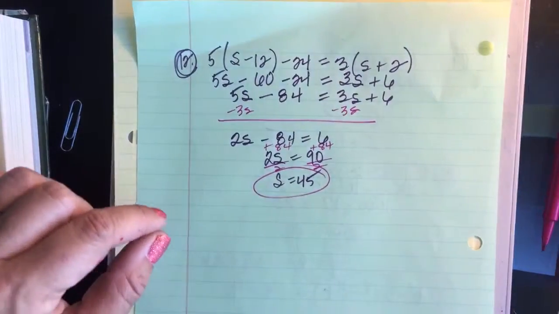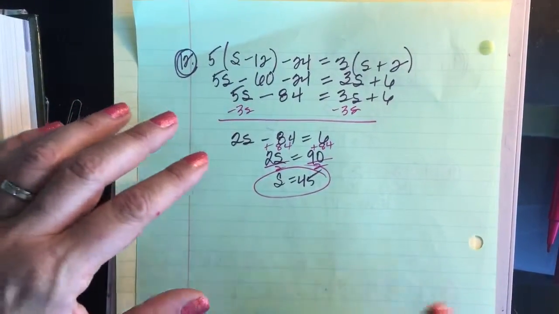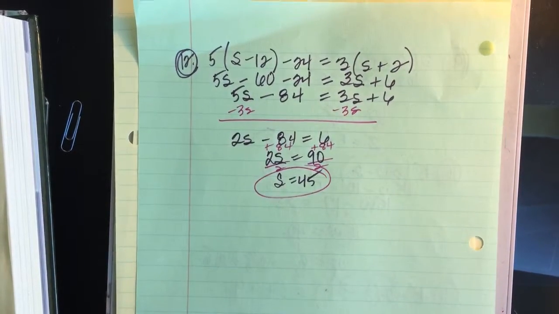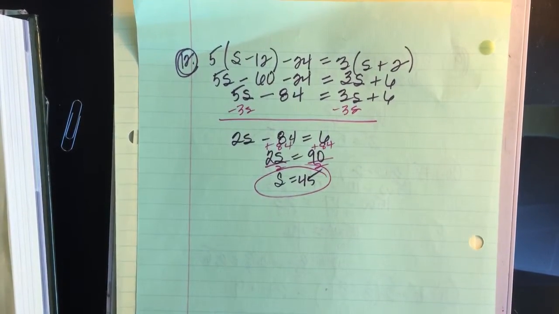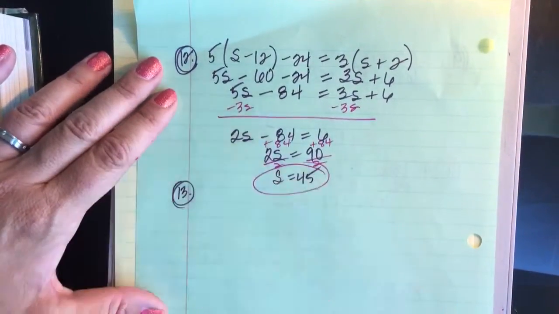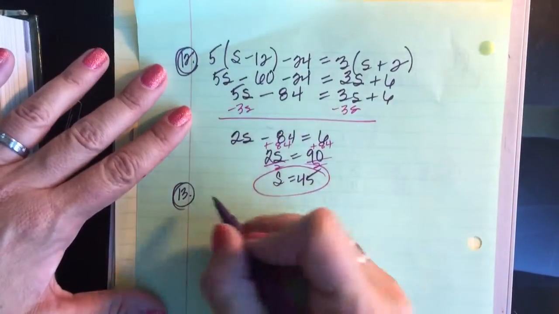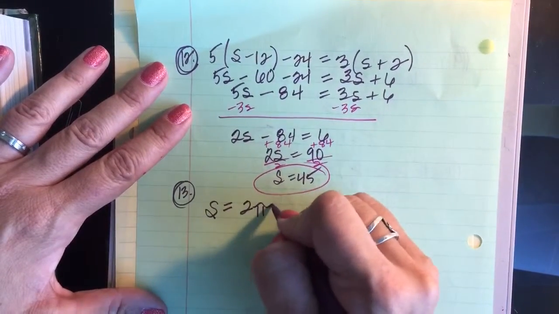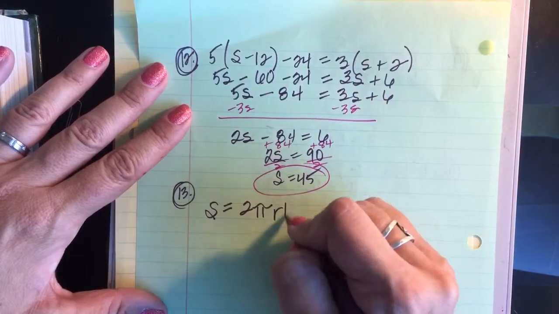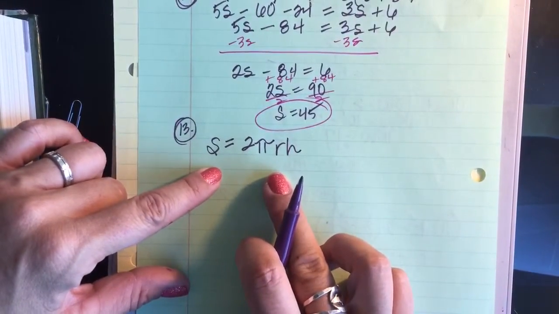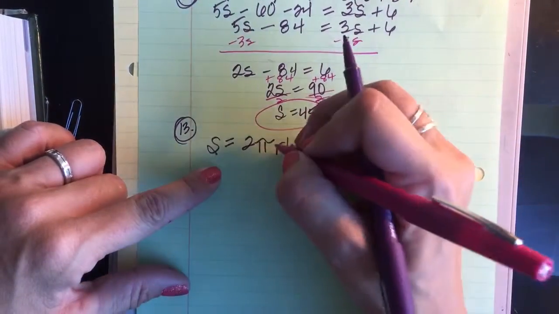All right, number 13. There's a couple of these literal equation solving problems on your test. I said lateral because number 13 is about the formula for the lateral surface area of a cylinder, where you have to solve for, I believe it was section 1.2 that we did this in. So as you review your work tonight, make sure you go back into your guided notes. In this one it says solve for R.